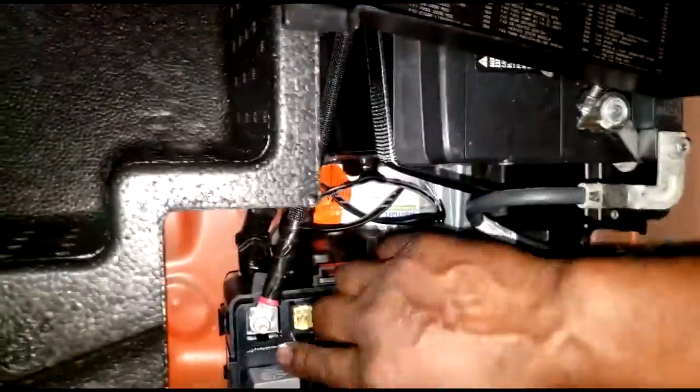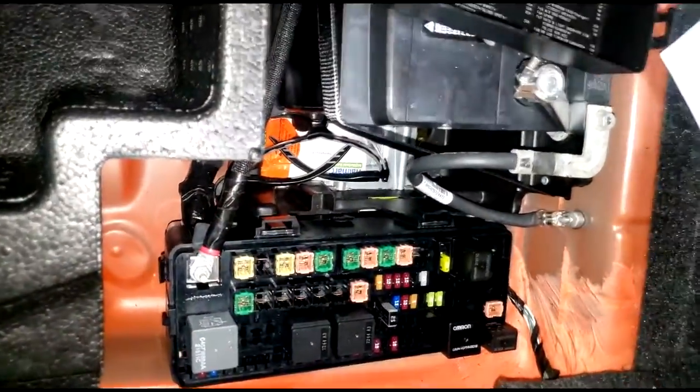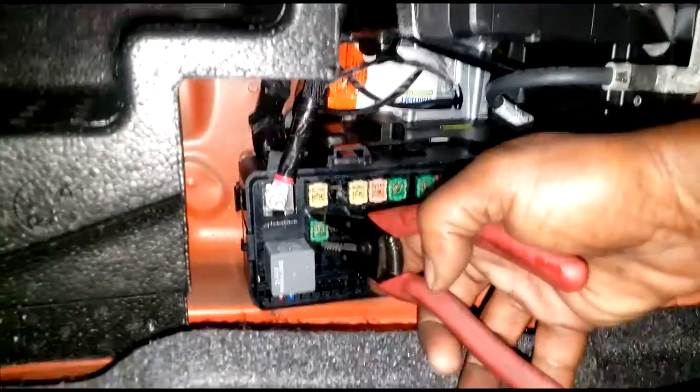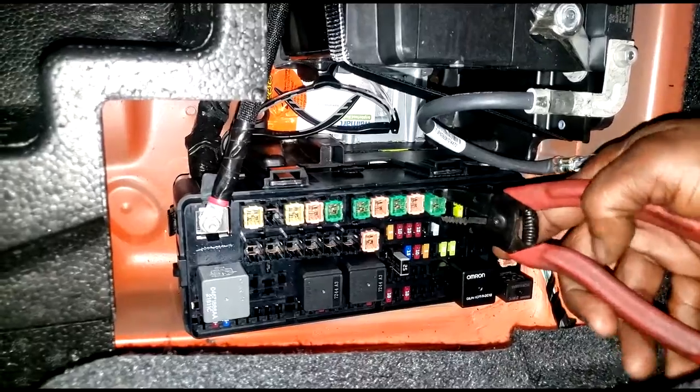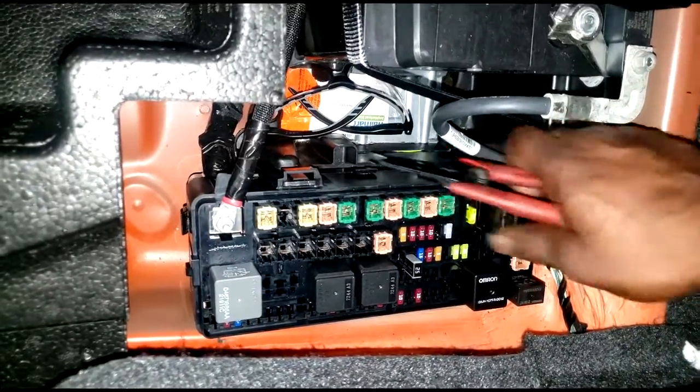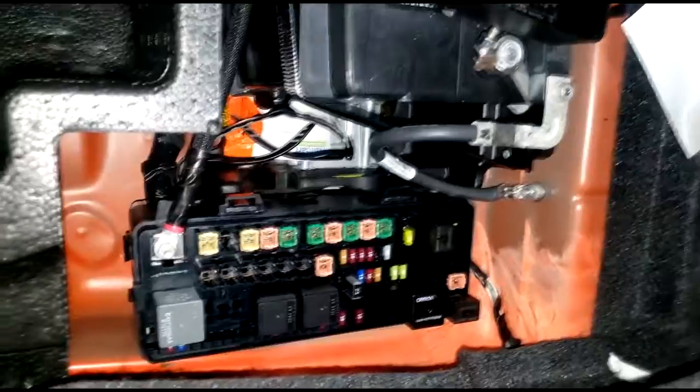Okay, this fuse right here on the end. I'm going to pull this fuse out. It doesn't matter, guys, what rating it is. We're just trying to test the circuit. Let me set that right here. Now, let's go back to the scan tool.